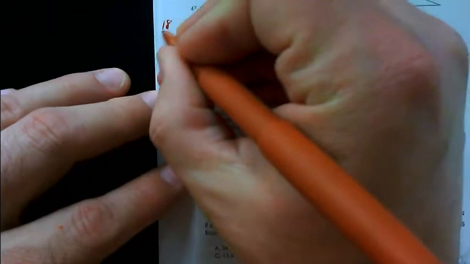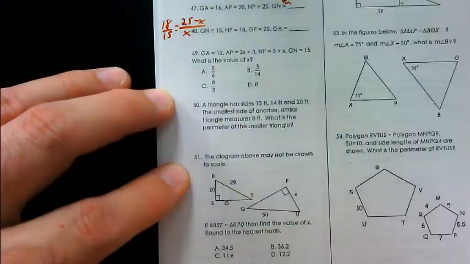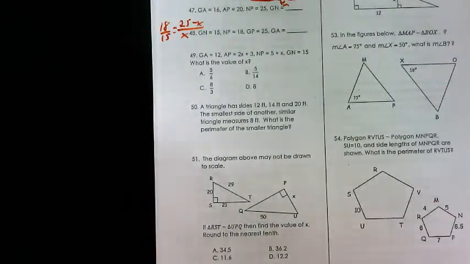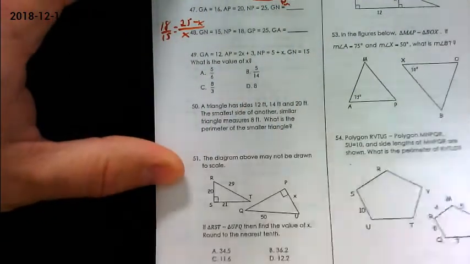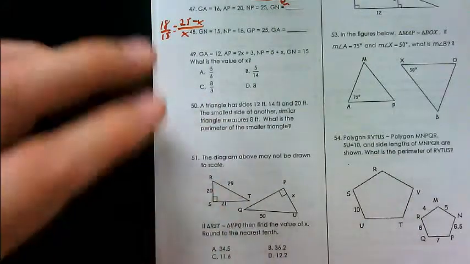So 18 over 15 equals 25 minus X over X. Now we can cross multiply and solve. Well, before I cross multiply and solve there, I could reduce a little bit. Confused as to why I have these numbers?